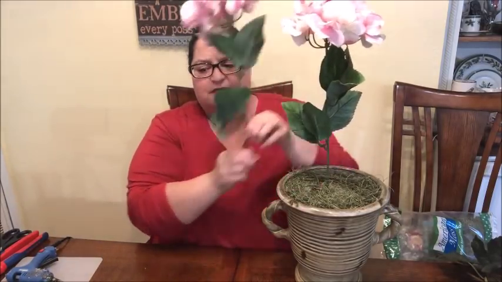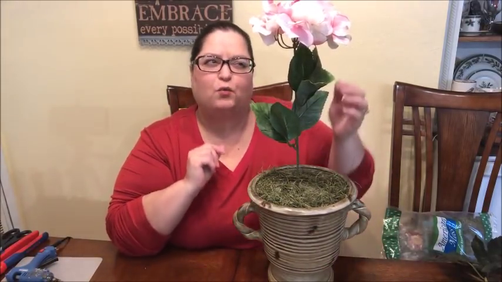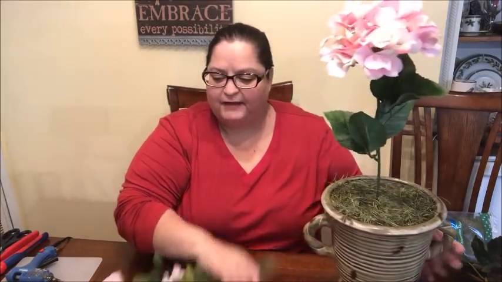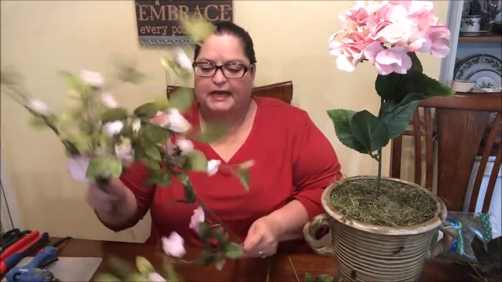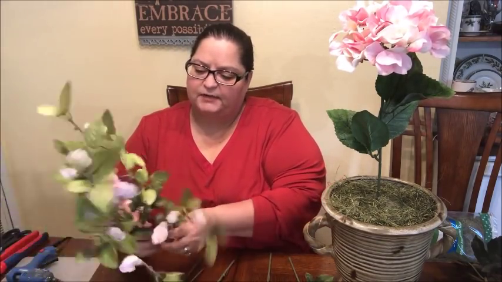Okay, so I've decided that this flower only goes so deep, but I would like it to be a little bit taller. But because my hydrangea is such a big flower, I don't really want a big giant flower up at the very top. But I do have these little roses on these stems here. They're nice and long, and I decided that I'm going to use one of these as my height. So let me see if I can pick out the longest one.